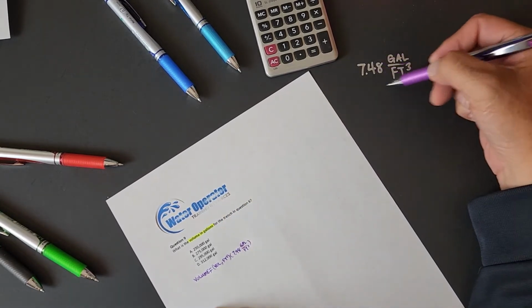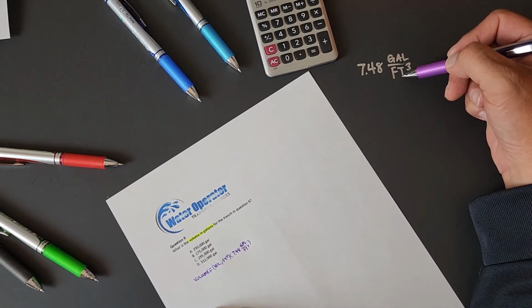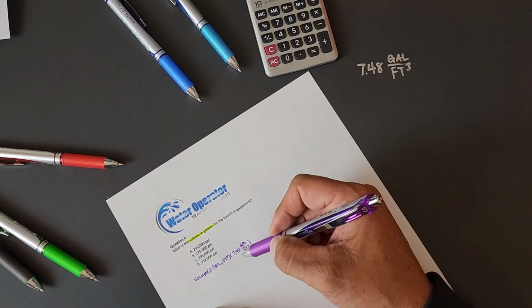This is our conversion, 7.48 gallons for every cubic foot. This is going to be our equation.